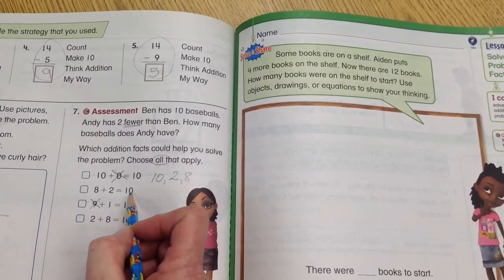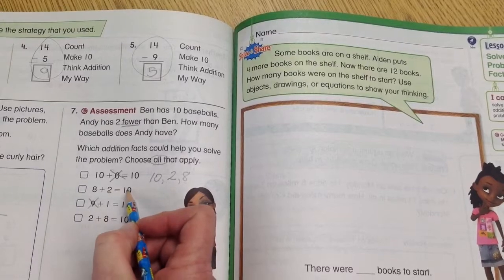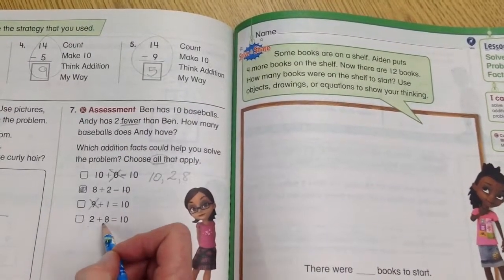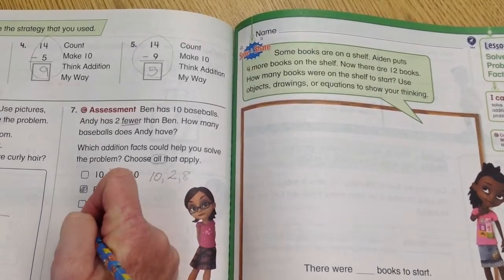8 plus 2 equals 10. There's our 2 smaller numbers, giving us our larger, so that one works. 2 plus 8, there's our 2 smaller numbers, adding up to the bigger number.